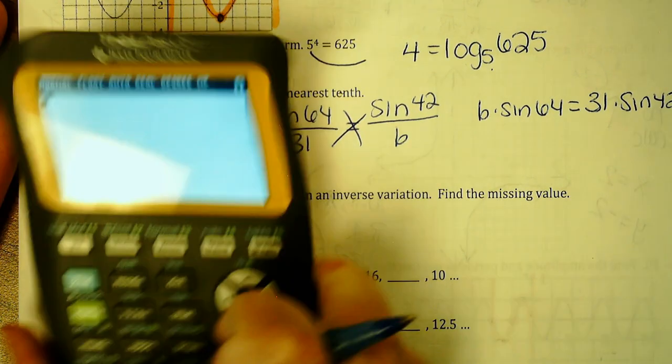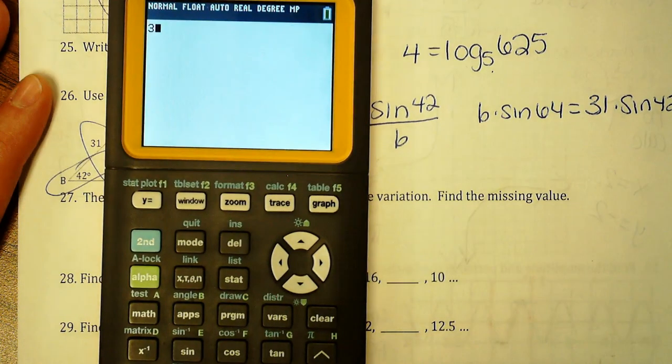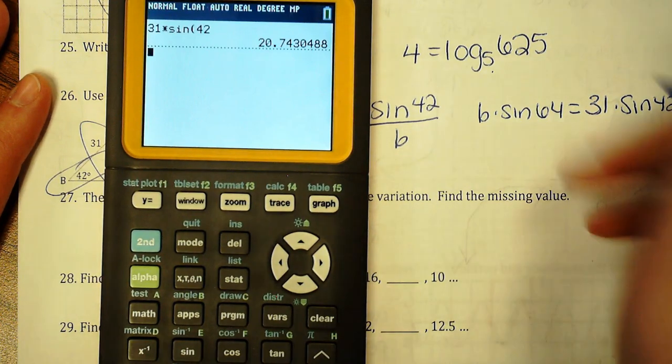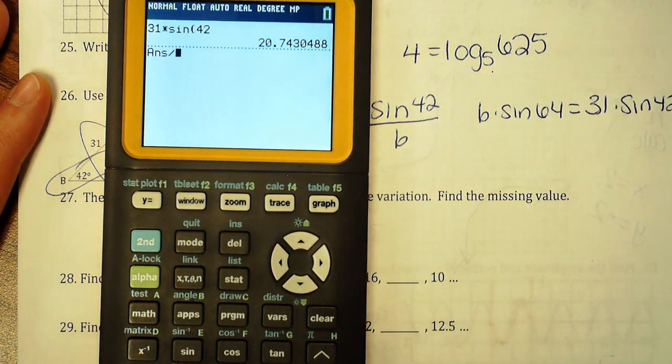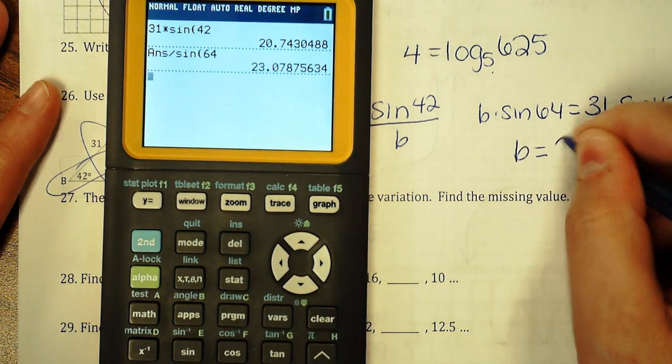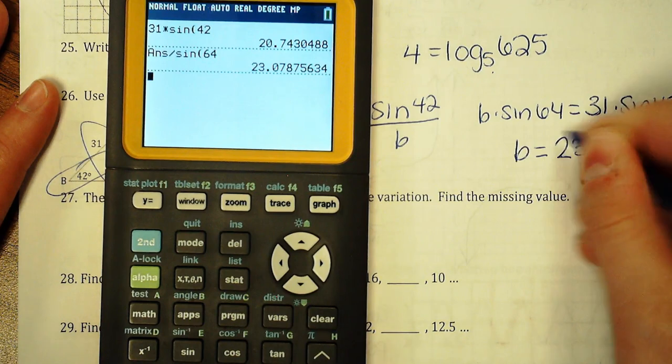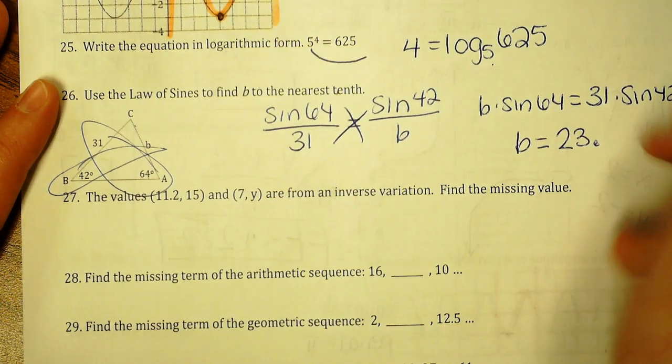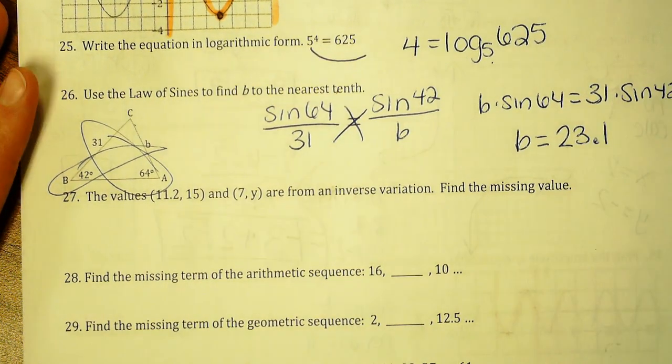What you're going to end up doing here, 31 times the sine of 42, and then I'm going to end up, to get b alone, dividing that by the sine of 64. And so b here is about 23.07. It says nearest tenth, so we'll go 0.1.